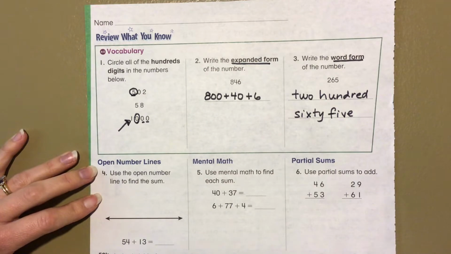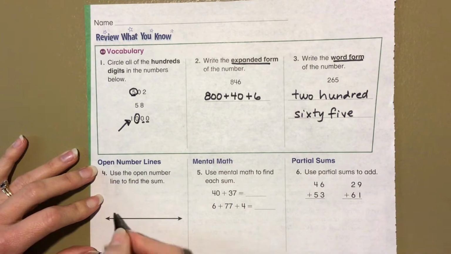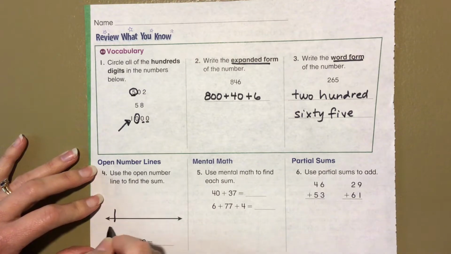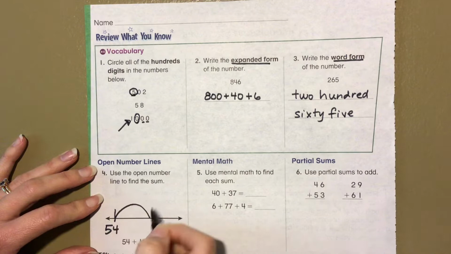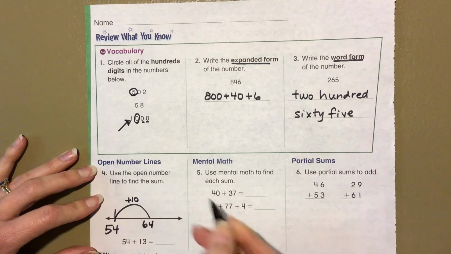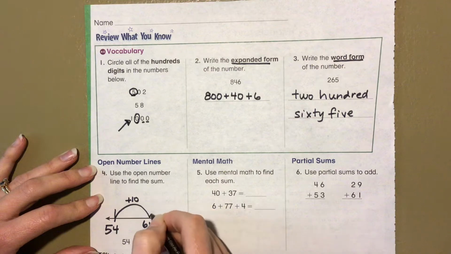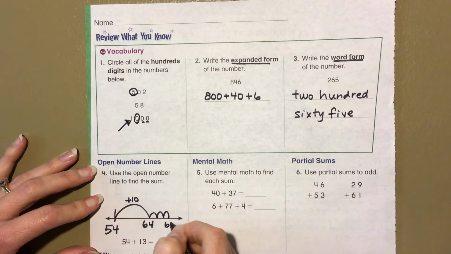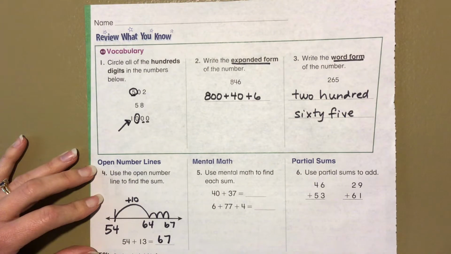All right, our open number lines. Use the open number line to find the sum. 54 plus 13. We haven't done open number lines in a while, so let's start at 54. We're going to add up 13. I'm actually going to add up 10 to get me to 64, and then 3. 65, 66, 67. So that puts me at 67 on my open number line.